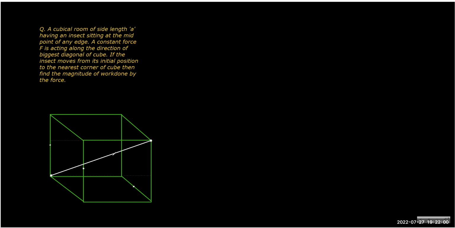So force is acting like this. And the insect is moving from any edge to the nearest corner, right? So there are two possible answers, I think, and both answers will be correct. You can draw any diagram. It may go from here to here, it may go from here to here, this corner.